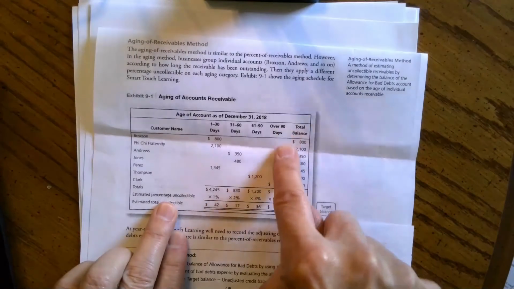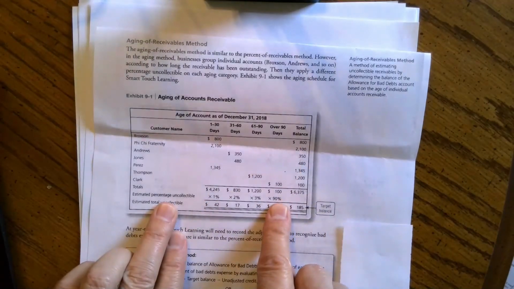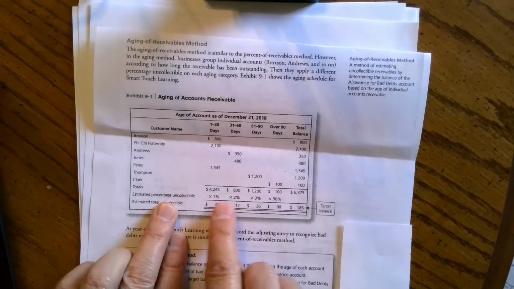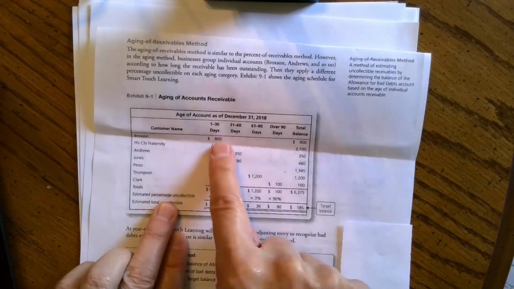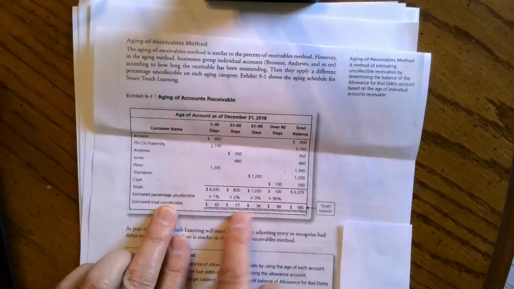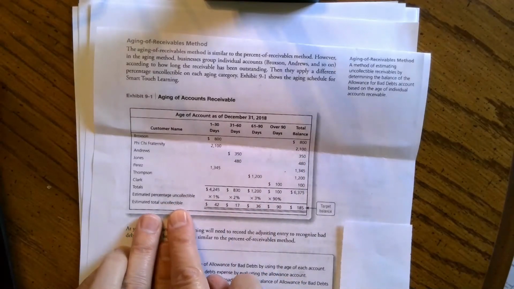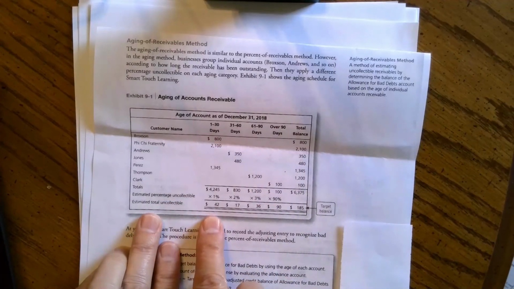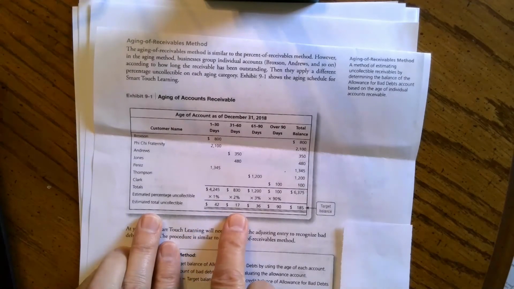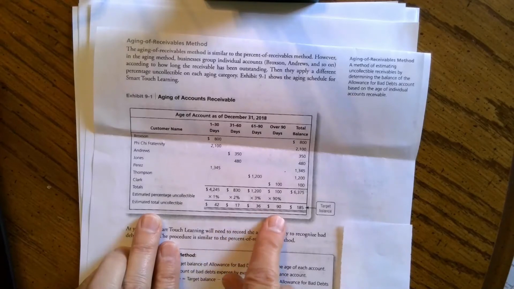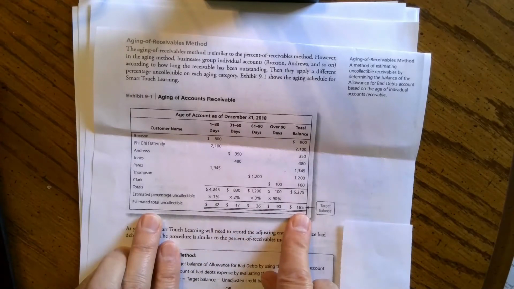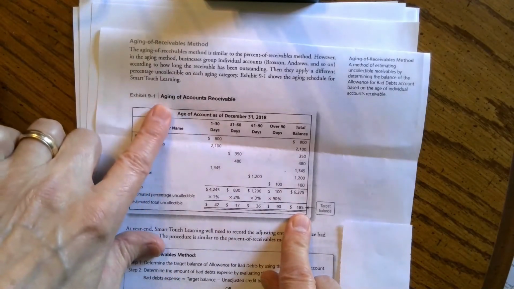The older a receivable gets, the more likely it will not be collected. So it's applying different percentages to the different agings of the receivable to come up with a total amount of targeted uncollectibles at a period of time. 42 for current receivables, 17 for up to 60, 36, 90, total of 183. So they're demonstrating the aging of accounts receivable.